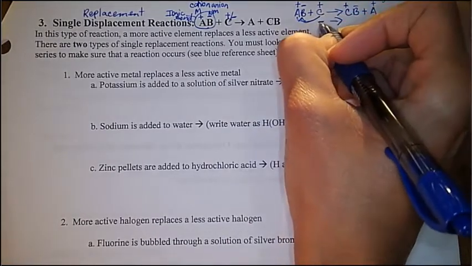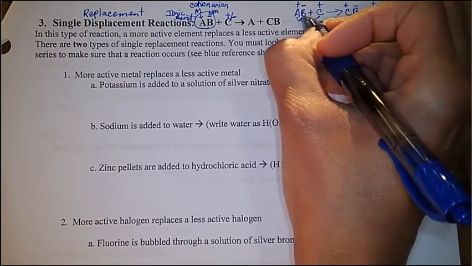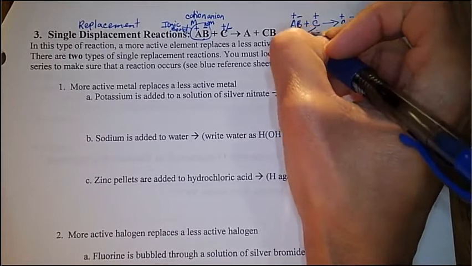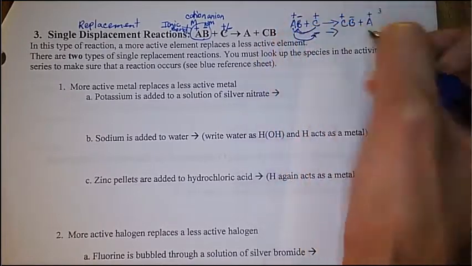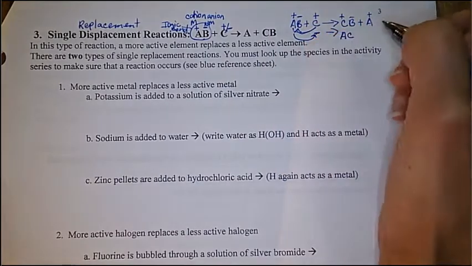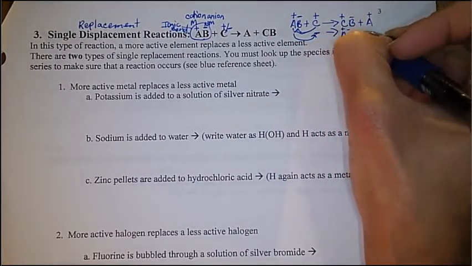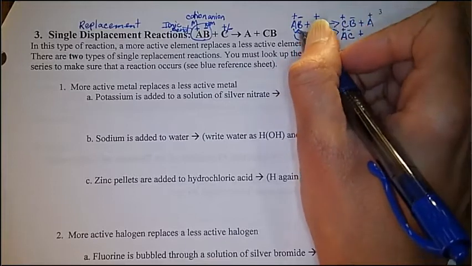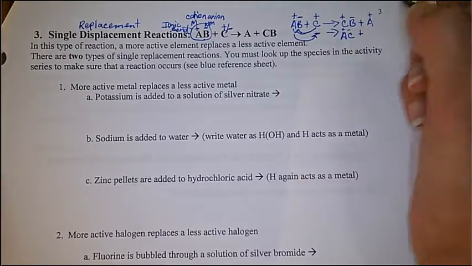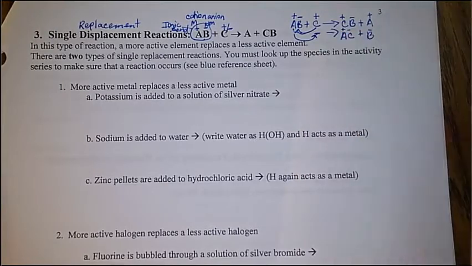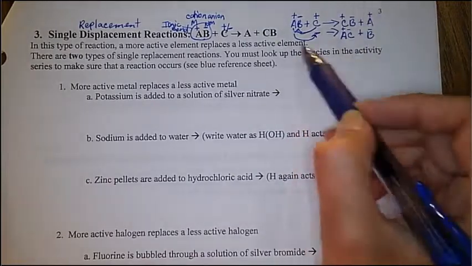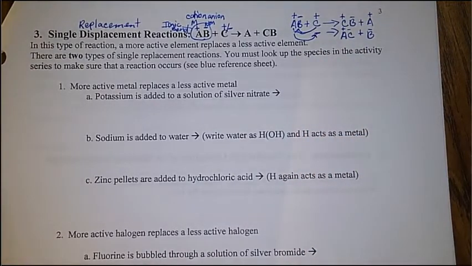Then this element right here will be in competition with the metal in the compound, and it will then react with the metal in the compound. So again, you would write your metal first and then your nonmetal, and the anion that was originally a part of your compound will be by itself, the singleton. Okay? So that is a single replacement reaction, because one element is being replaced.